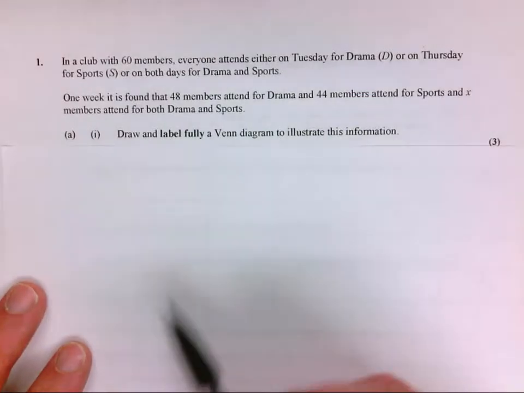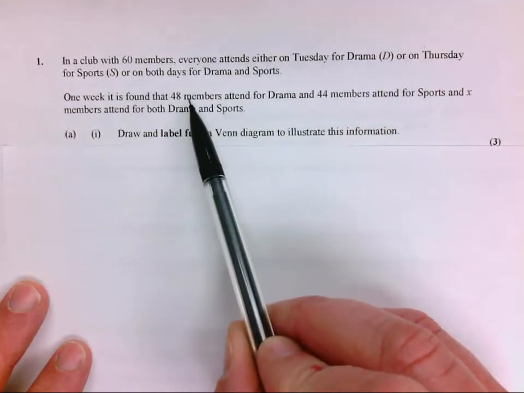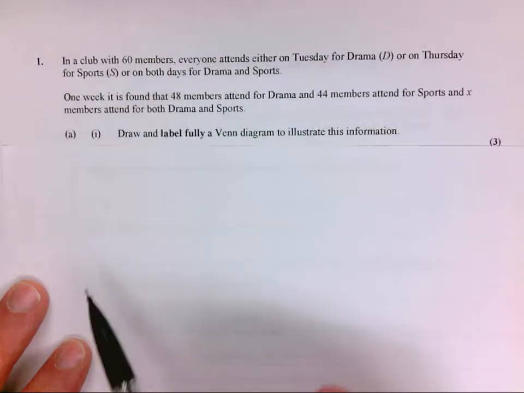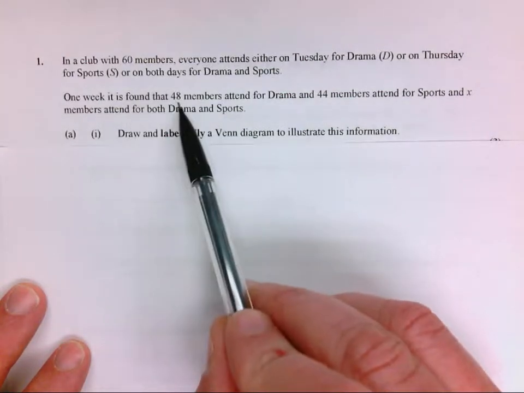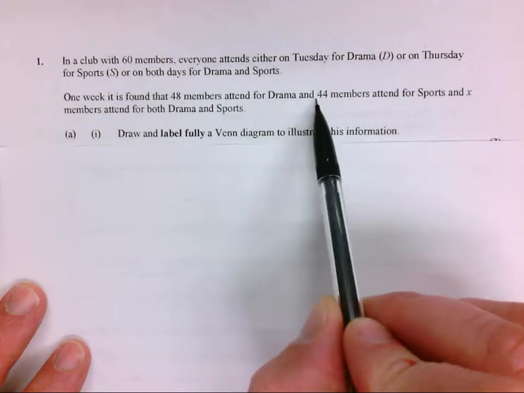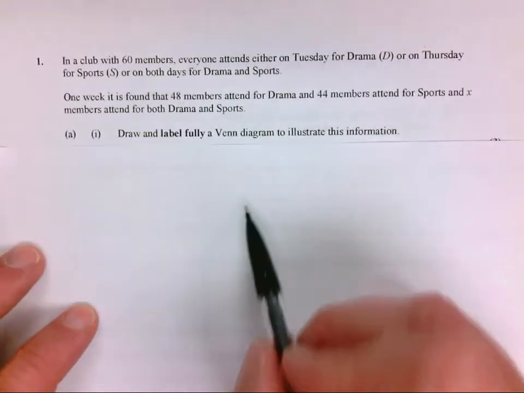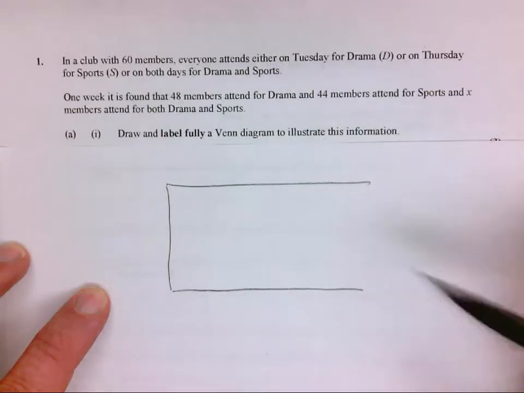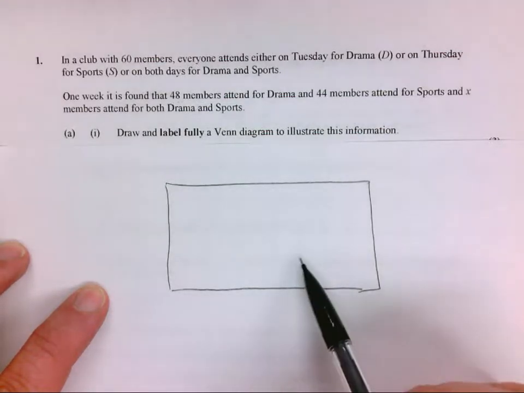Okay, so there's a club with 60 members. Everyone attends on Tuesday for drama or Thursday for sports, or on both days. So we're looking at a Venn diagram with two circles. One week it was found that 48 members attend drama and 44 attend sports, and X members attend both. Key here, after you make your Venn diagram, is that box around the outside. Important. If it's a longer IB question, you lose a point there.